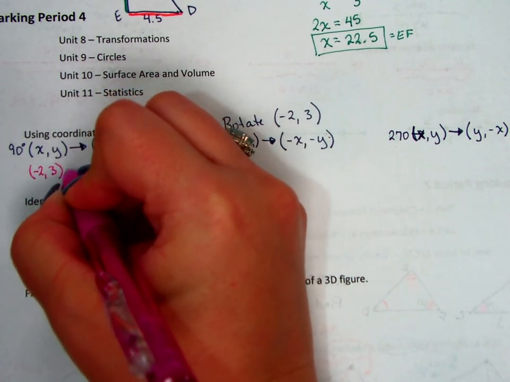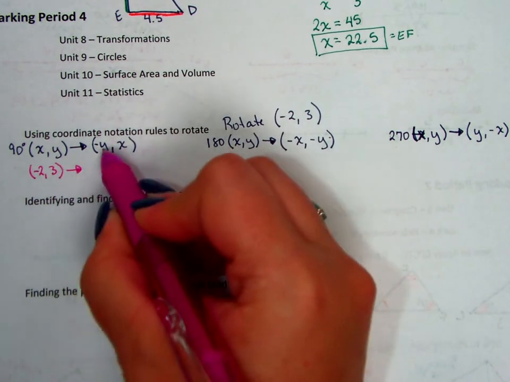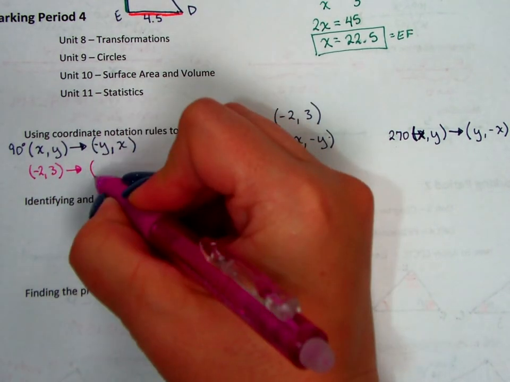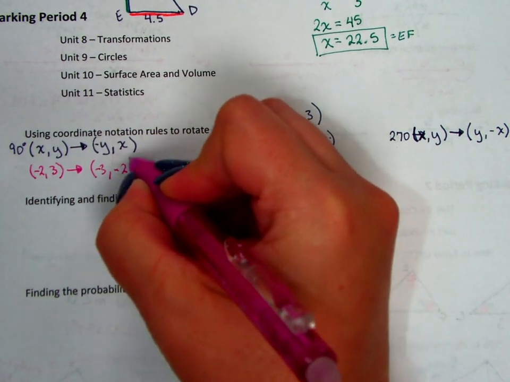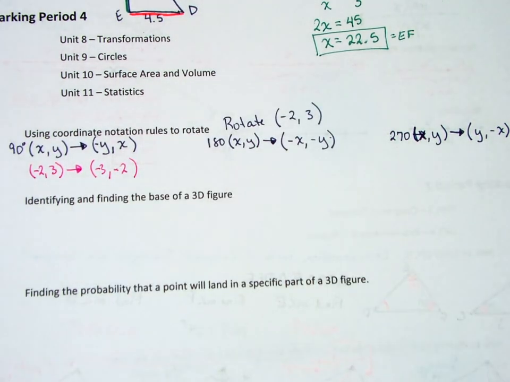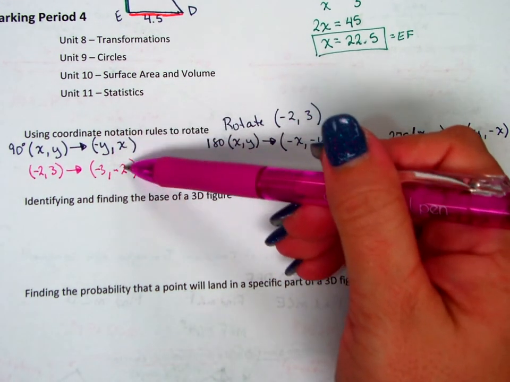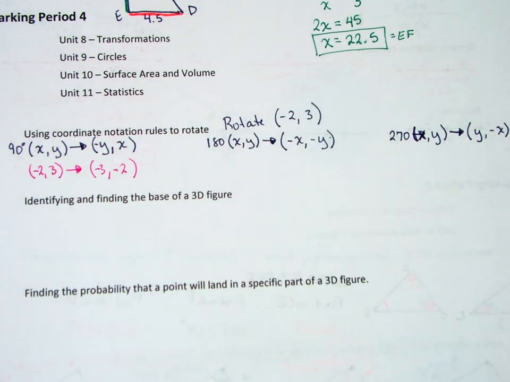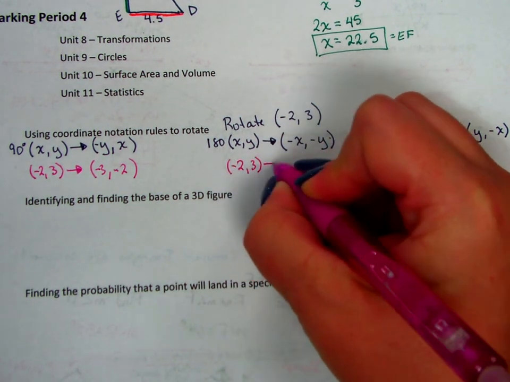Alright, so if I start with (-2, 3), when I rotate that 90 degrees, the opposite of y is going to become -3, and x is -2. So notice the signs here don't necessarily have to match, right? These are both negative, but this one's positive, this one's negative.